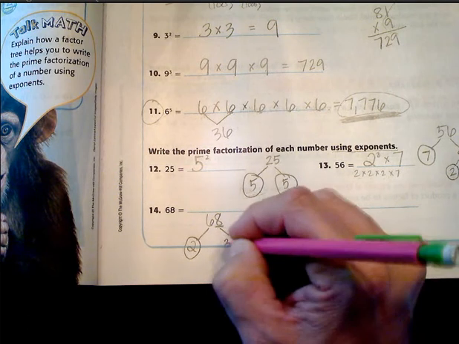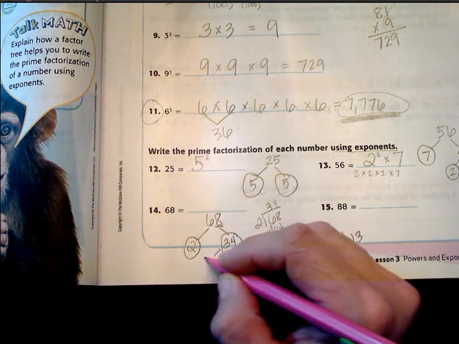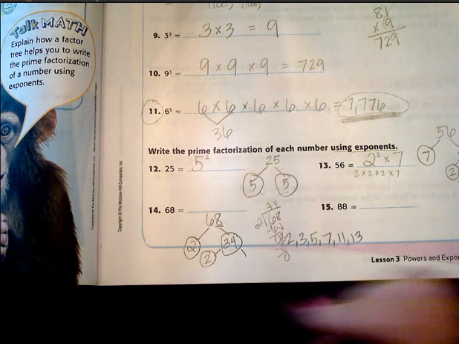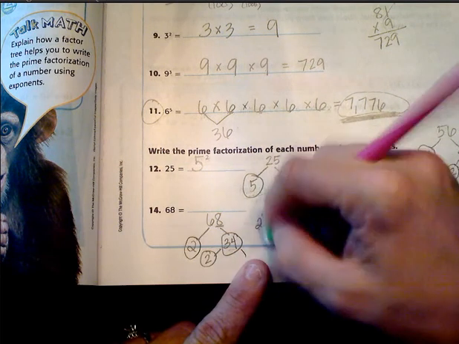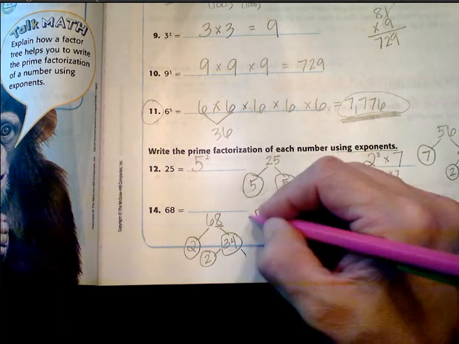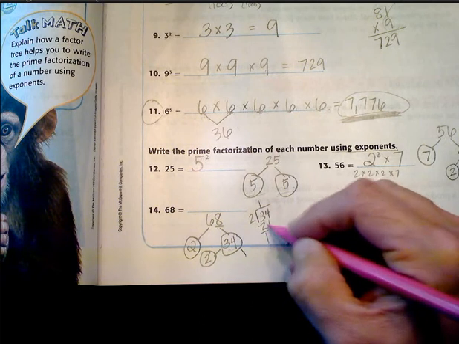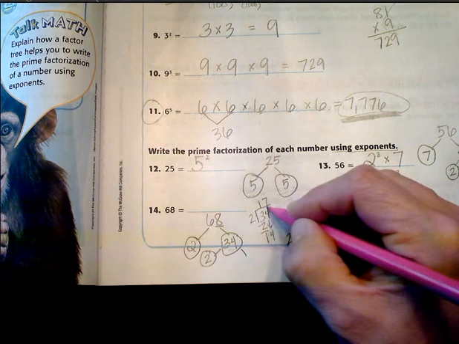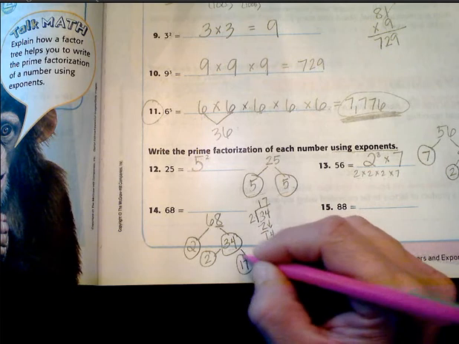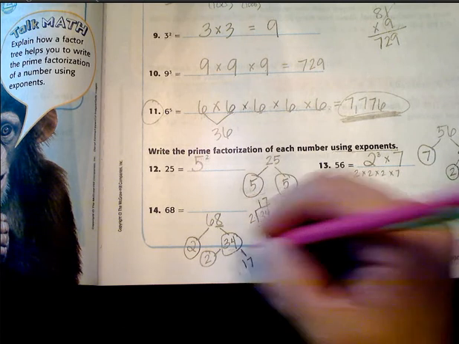Whew. That's big, 34. But that's another even one, so I know a 2 can come out. And there's another prime. 2 times what gives me 34? Well, you know what? I don't know. We got to divide that out again. So I take my 34, put it inside the house. 2 goes into 3 one time. 1 times 2 is 2. Subtract. Bring down. 2 goes into 14 7 times. So it's 2 times 17. Oh, I wasn't supposed to circle that. 2 times 17.